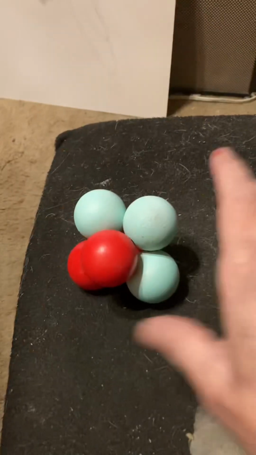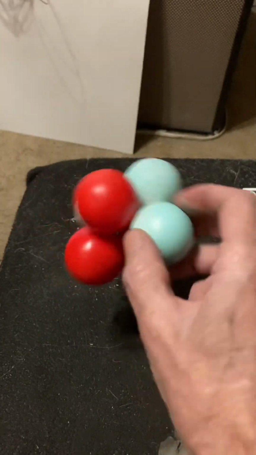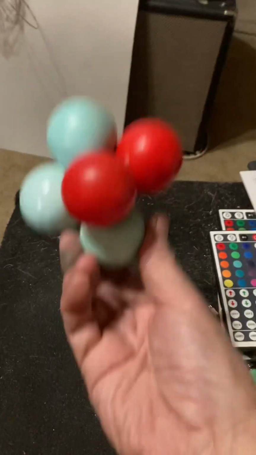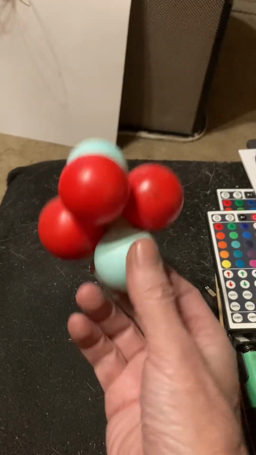Let me show you what the nucleus actually looks like. Let's take lithium-6, for example. This is what conventional physics tells us the lithium-6 nucleus is. These are the neutrons and these are the protons. And they show it to us as a cluster of grapes. That is not what the nucleus looks like.